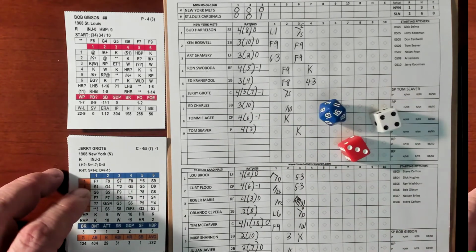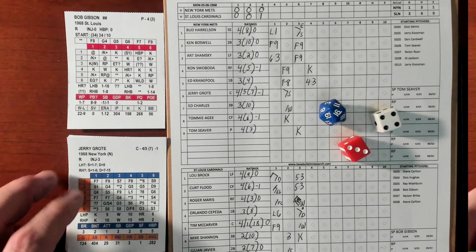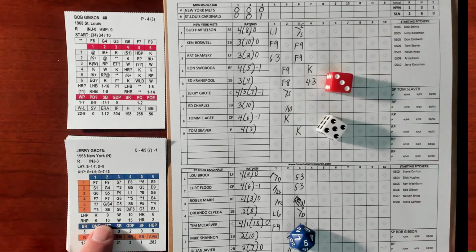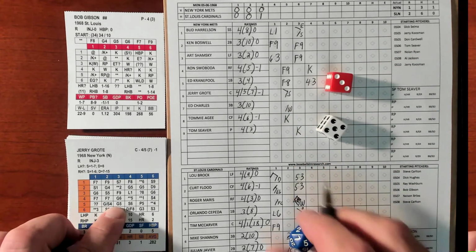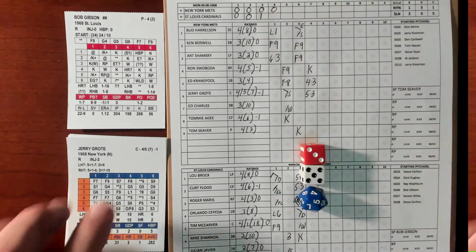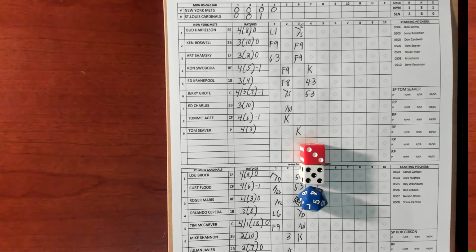Jerry Grote. 3-4. Possible K chance. He's a 10. 16. Go to Grote's card. 3-5. Ground out to the third baseman. Okay, we'll move on to the bottom of the 4th.